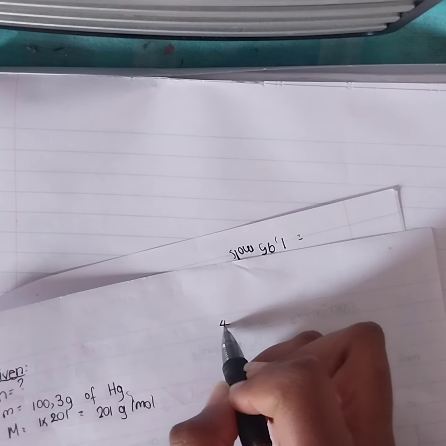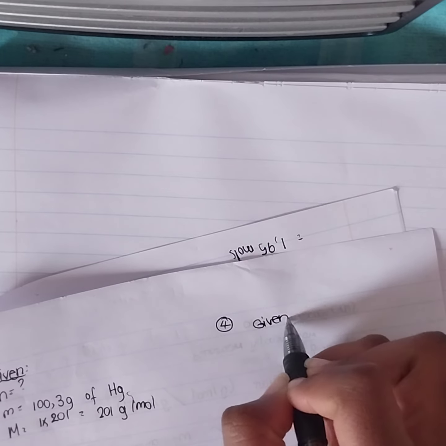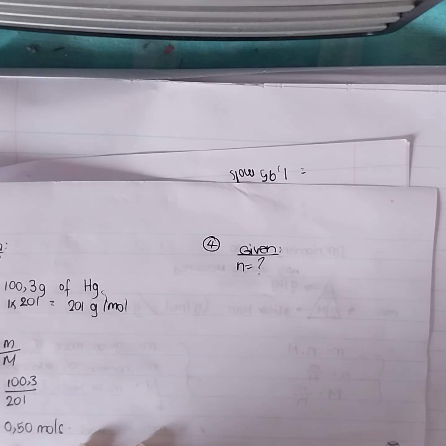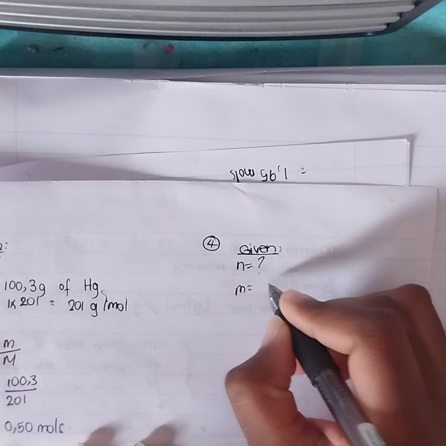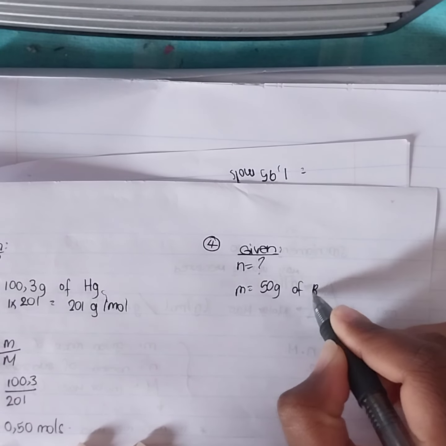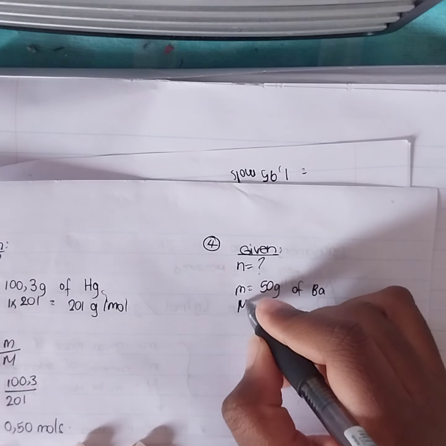Right, the last question. Let's write down our given. It says here 50 grams of barium. We are trying to calculate the number of moles, and then our molar mass, which you're going to calculate.